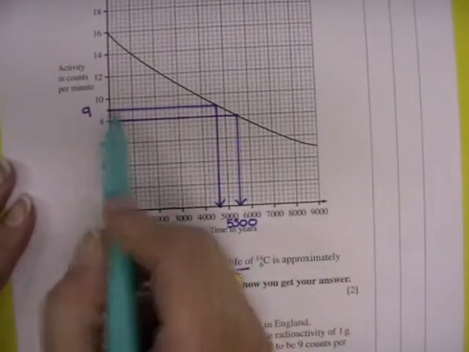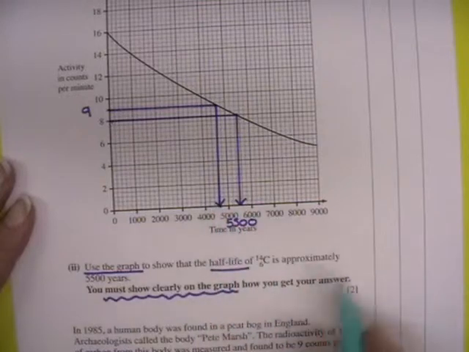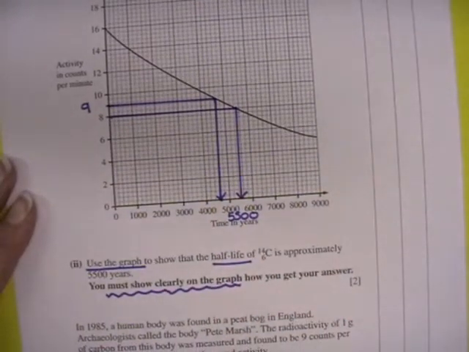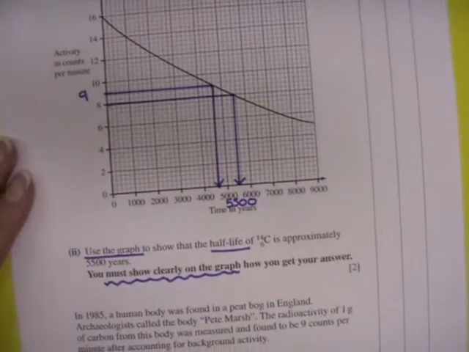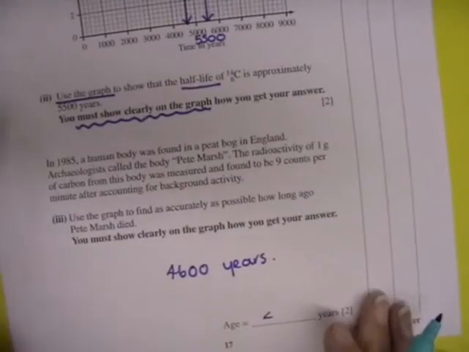But where I see it comes across at 9 and it comes down, and I would read that as 4,600 years. Okay, you must show it. If you don't have the lines in the graph, you'll not get the marks for this question. So it's 4,600 years, and fill that into the answer box.